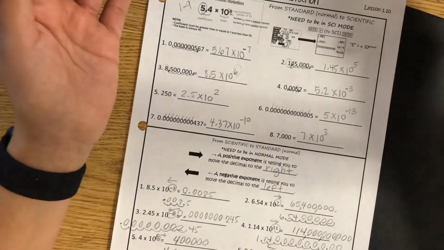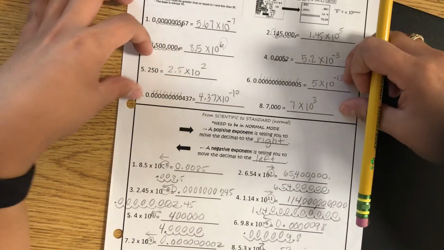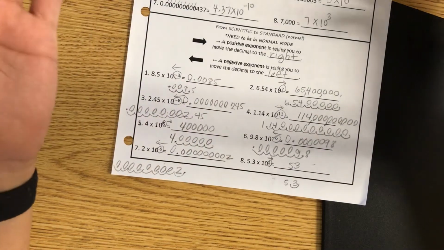So there's scientific notation from standard to scientific. You can do it by hand or do it in the calculator. And then there is scientific to standard, which means do it by hand, to the right or to the left.